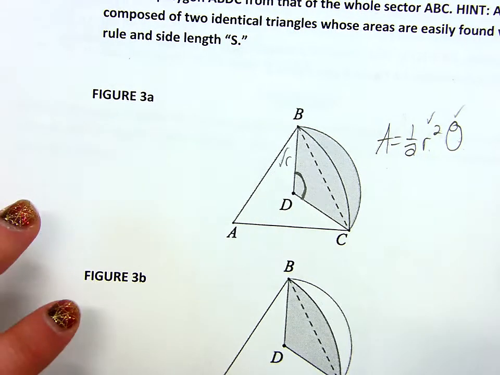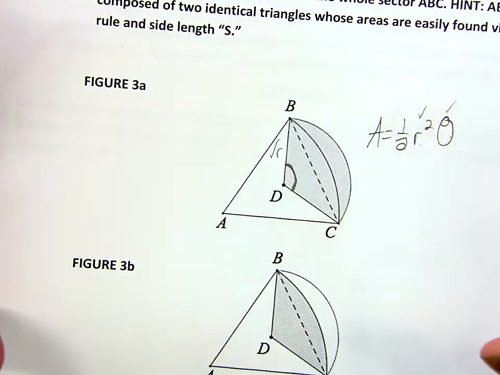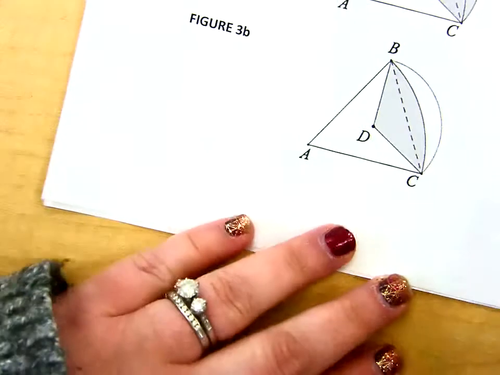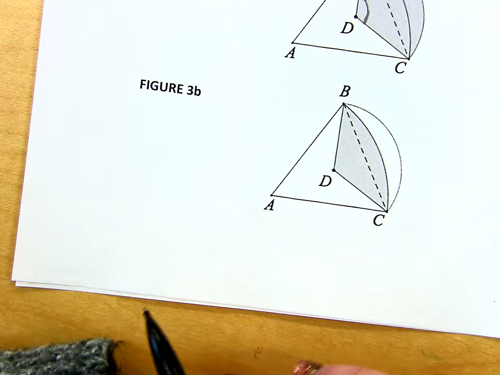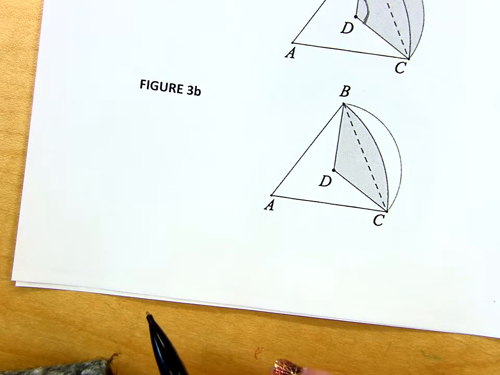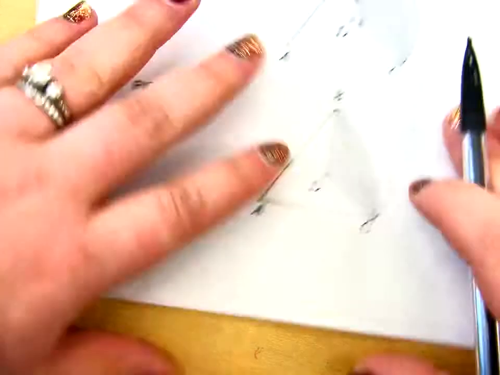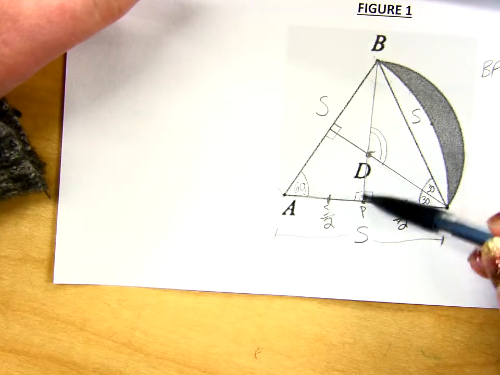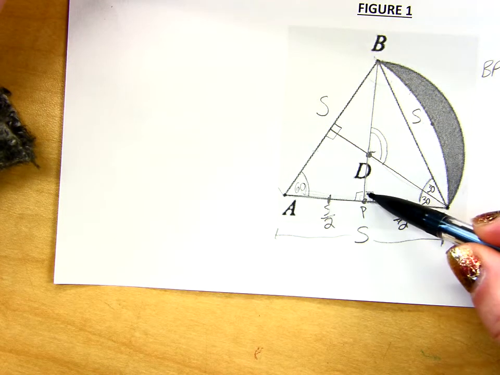All right, so you need those two things. Now, 3b is a little bit different because this is a little bit hard to see. I have a question. If you take a median from A to BC, and you call it D, would DPC be a 30-60-90? Yeah, because that's 30 and that's 90. So yes.